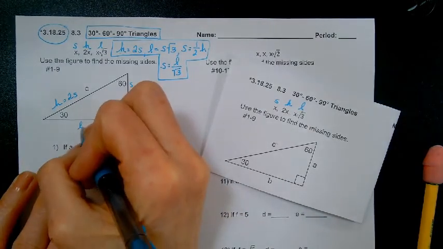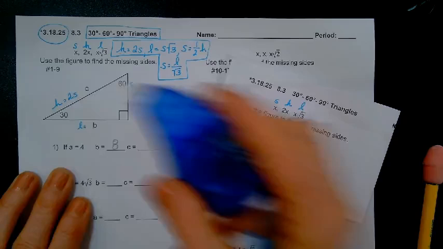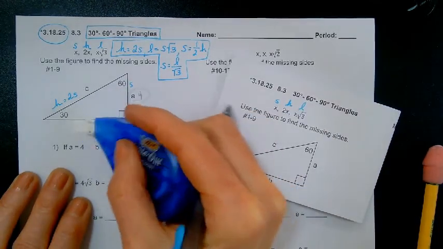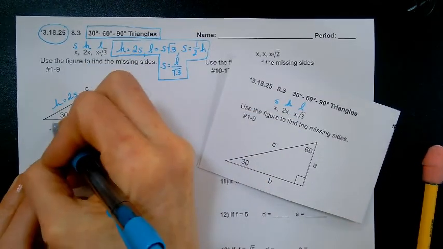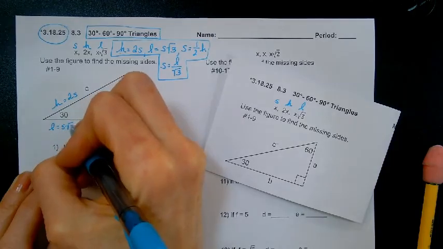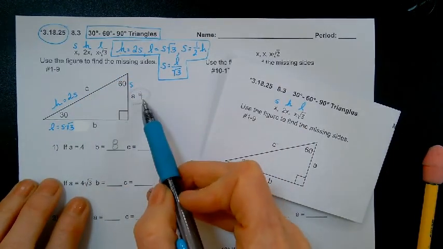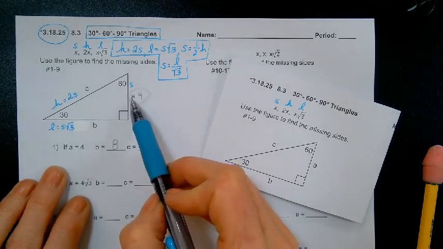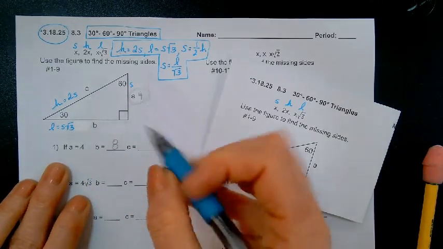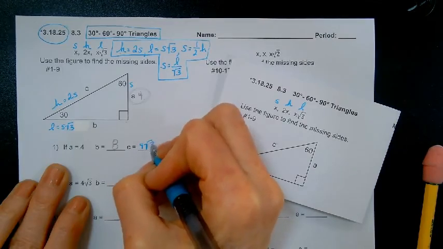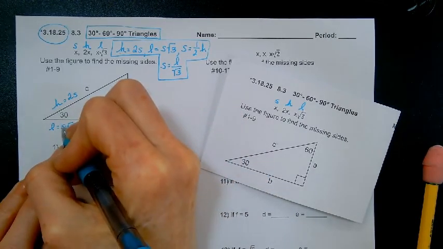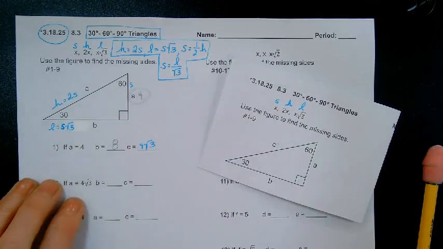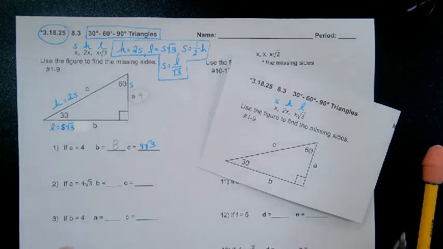And the long leg is going to be equal to S rad 3. So if we're given 4, then we can see that the hypotenuse is going to be 2 times that. And if we're given 4, then we can see the long leg is going to be 4 rad 3.